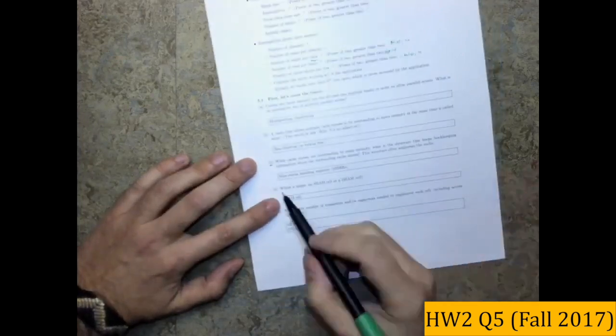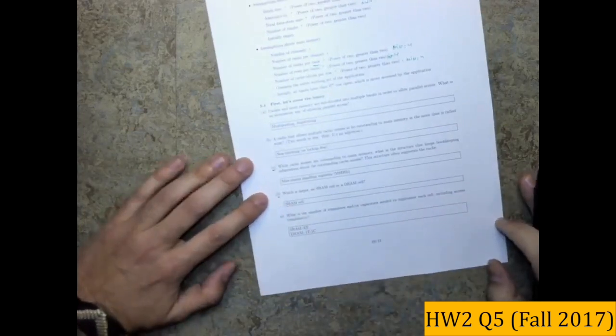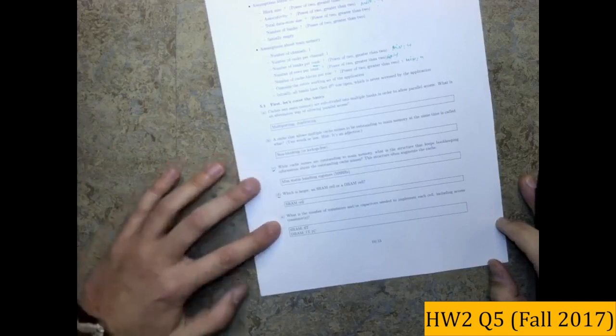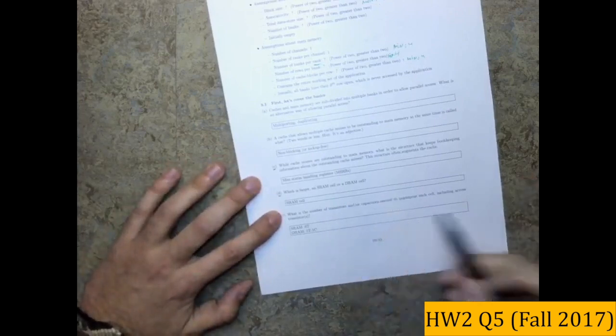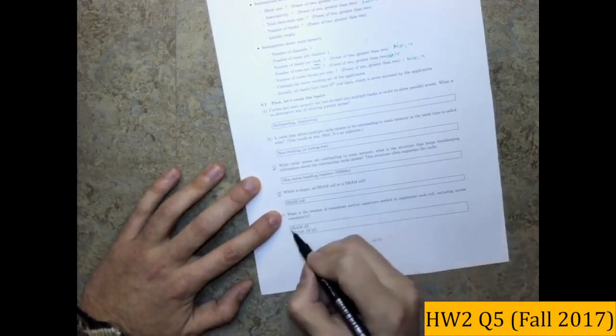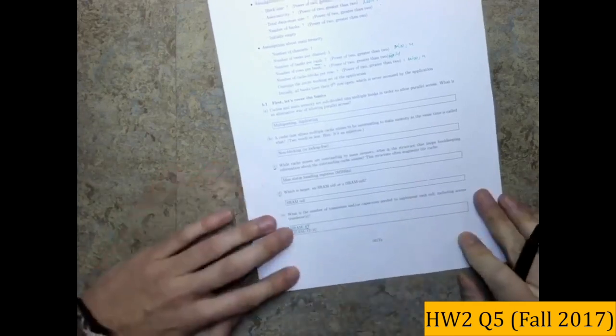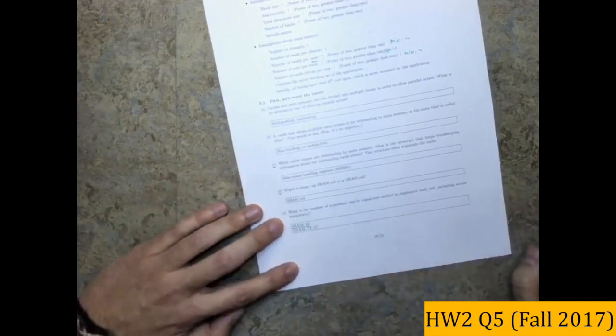The next question is, which is larger, an SRAM cell or a DRAM cell? The answer is the SRAM cell, because it has more transistors and occupies more area. Related to this, the next question is, what is the number of transistors and capacitors needed to implement each cell, including access transistors? A regular SRAM cell needs 6 transistors, and a DRAM cell needs 1 transistor and 1 capacitor.